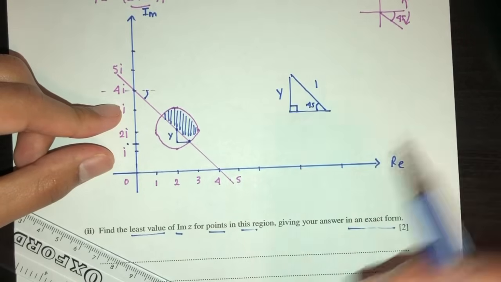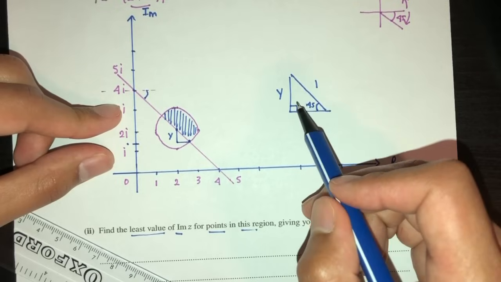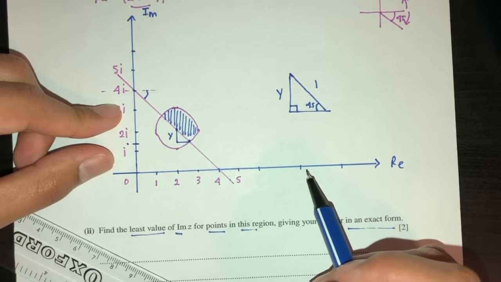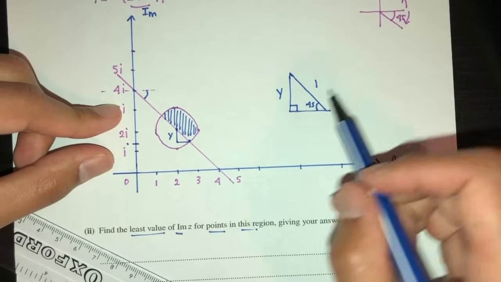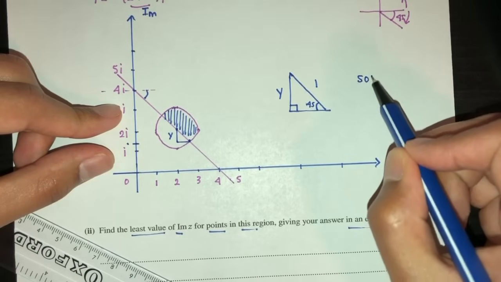Now we have to find y. So we can use SOHCAHTOA. So in this case, we know this side. This is the hypotenuse, and we know this side. So what can we use here? So this is the hypotenuse. So let's use SOHCAHTOA.